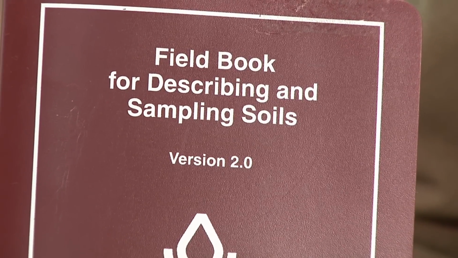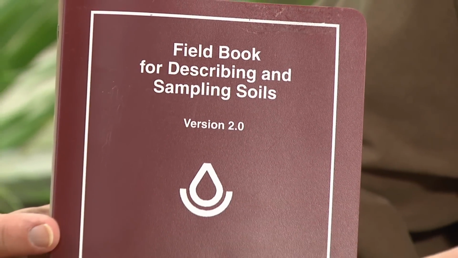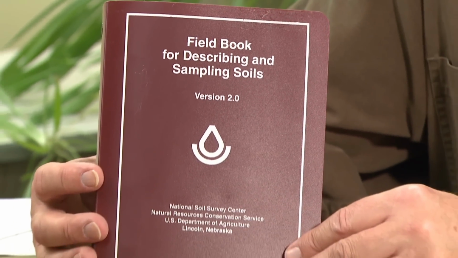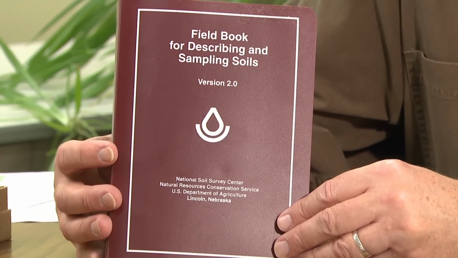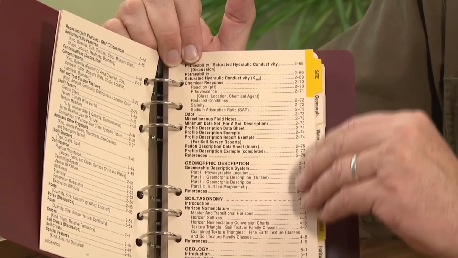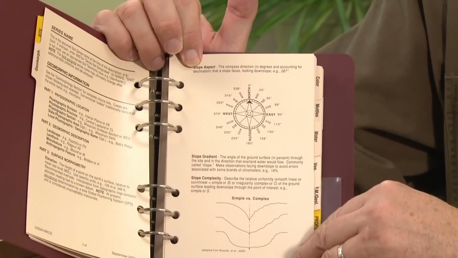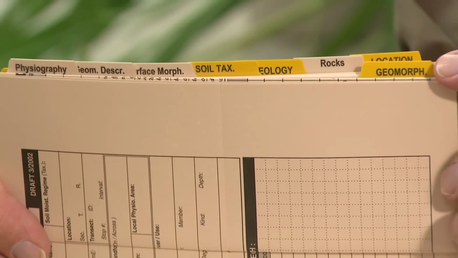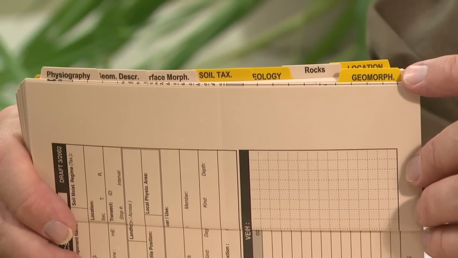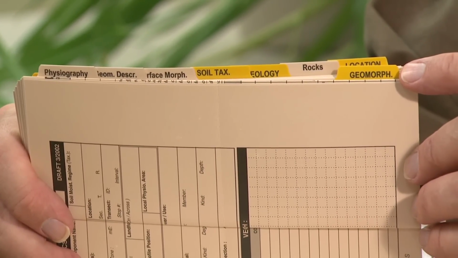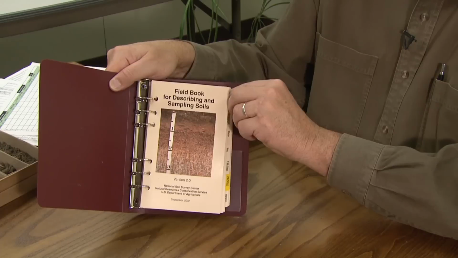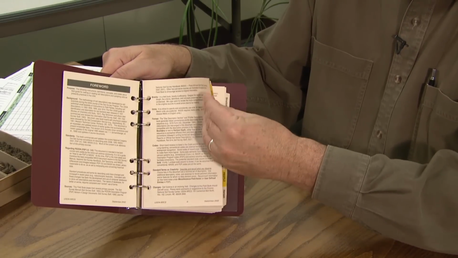This job aid is only a review of this publication and an introduction to how it's used in the National Cooperative Soil Survey. Everyone beginning to use the field book for describing and sampling soils should read the foreword, thumb through the book, and notice each of the major tab sections, such as Site, Profile, and Geomorph. Note each of the tabs behind each major section.